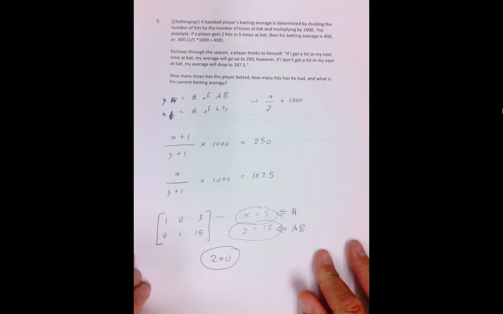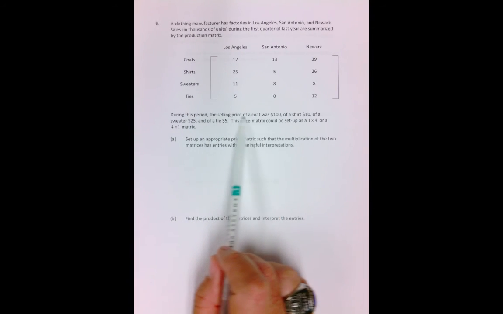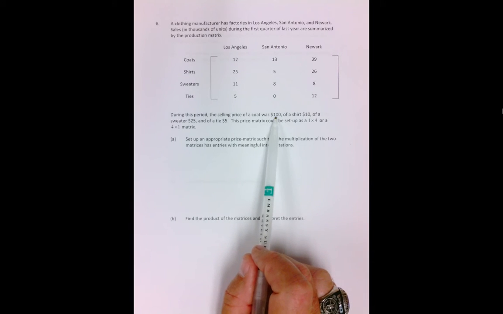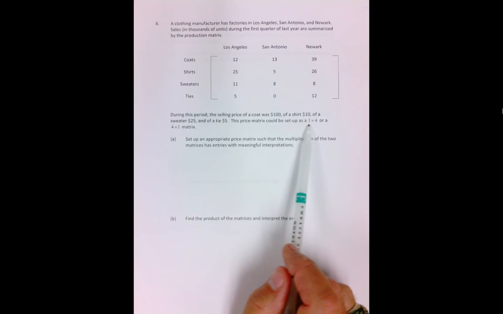And on to the next problem. Number 6: a clothing manufacturer has factories in LA, San Antonio, New York. Sales in thousands of units during the first quarter are summarized by the production matrix. So it looks like this clothing manufacturer is selling coats, shirts, sweaters, and ties. During this period, the selling price of a coat was $100, shirt $10, sweater $25, and a tie $5. The price matrix could be set up as a 1 by 4 or a 4 by 1.